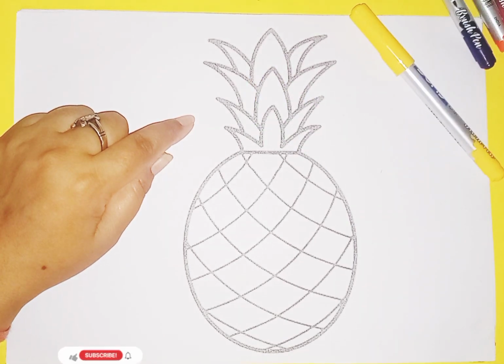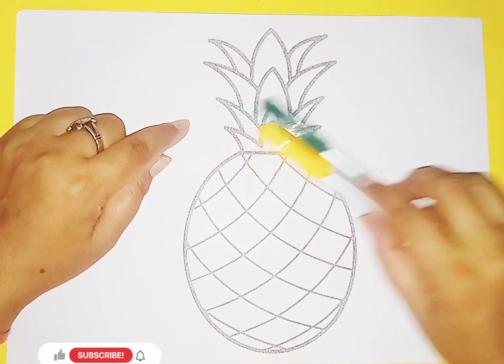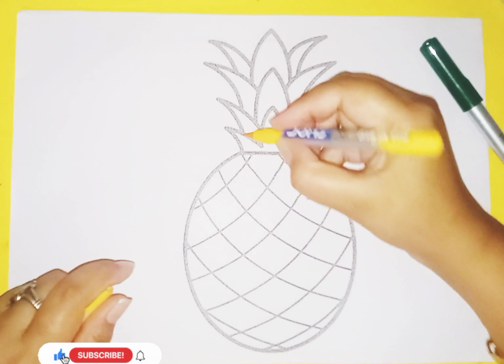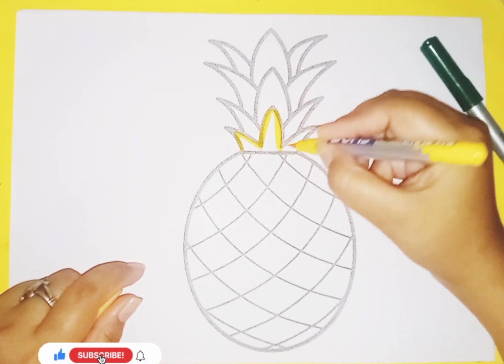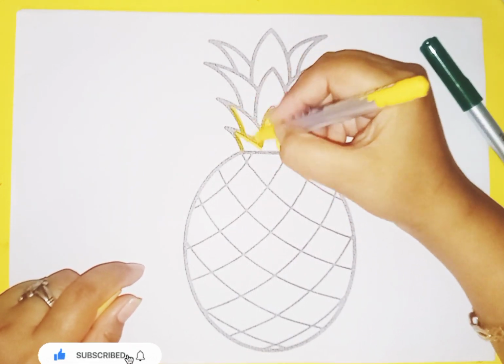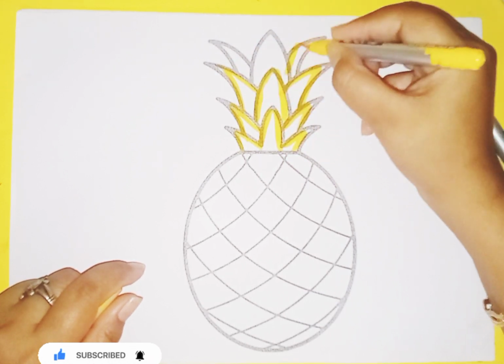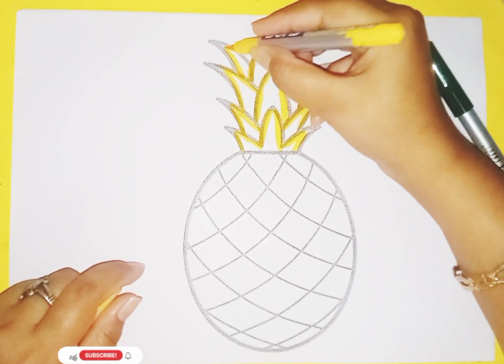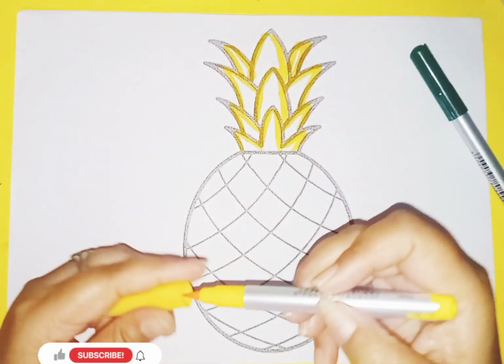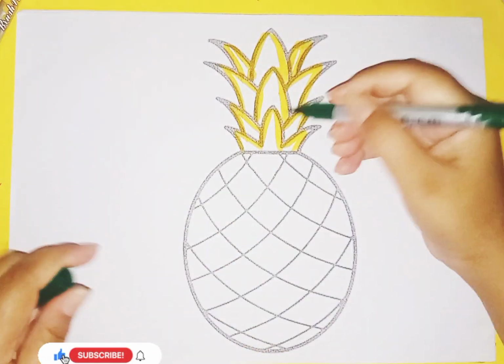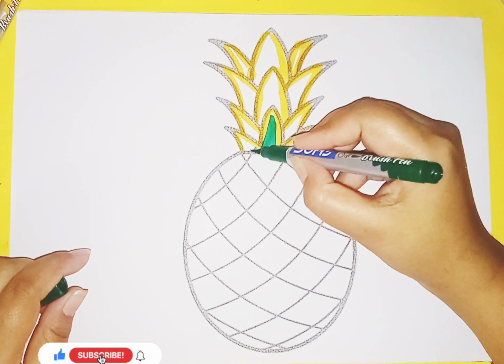Today we use green and yellow color. Firstly we outline with yellow color. Now we use green color.